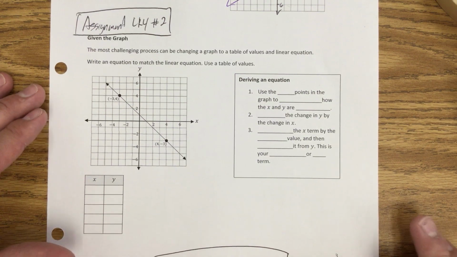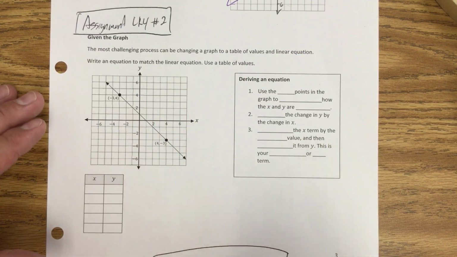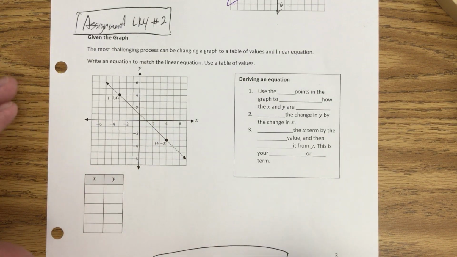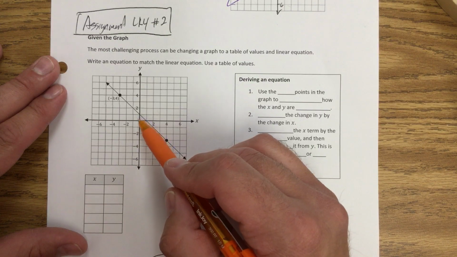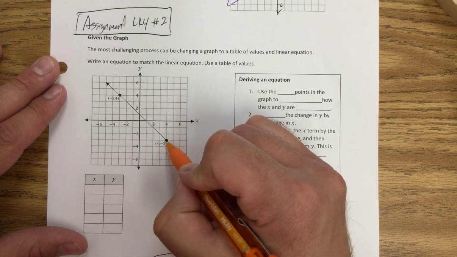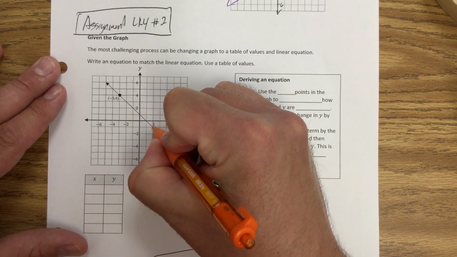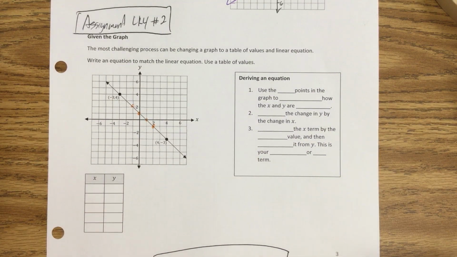All right, our final section here is what happens when we're given the graph and we have to try to come up with an equation and a table of values. Now, the table of values could be easy depending on if we have a lot of points here. And to be honest, it looks like we have a whole bunch of points that we could use that are on this graph. So we'll notice that there's this point, this point, this point, this point. They're all points that work. That is really nice. Okay.